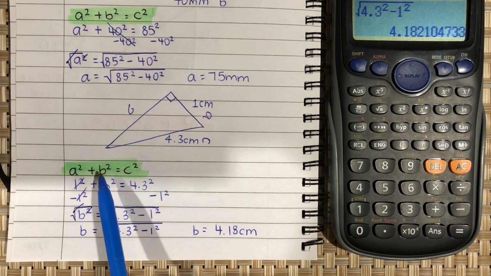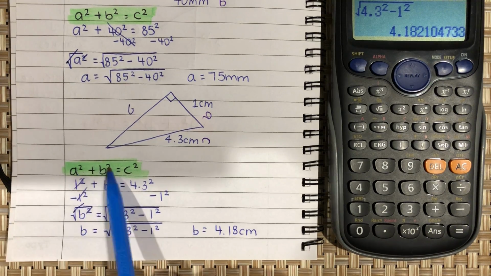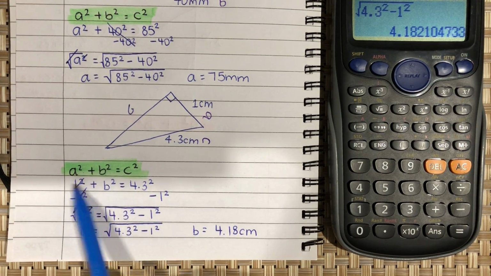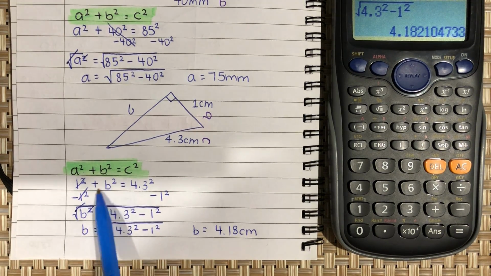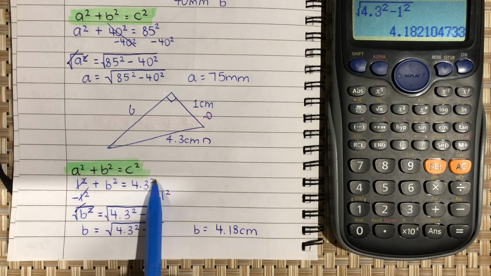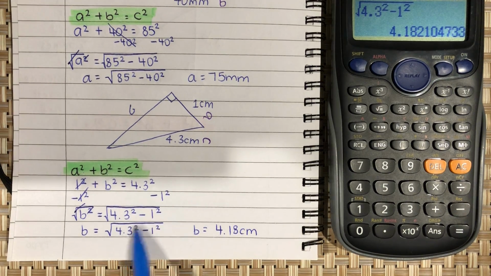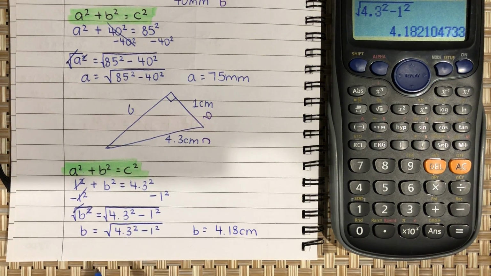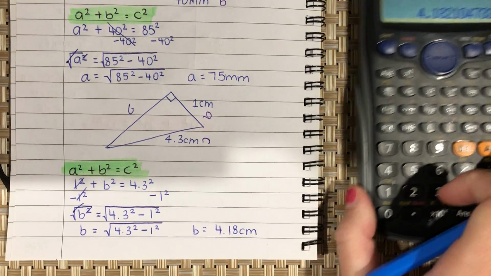When you're calculating a side length, it'll always be the A or the B that will be missing. So whichever one's missing, you either plus or minus, depending on whether it's a positive or negative number, and you move whatever number you have to the other side of the equal sign, and then you just square root both sides. So this is a process, okay? You just need to follow my steps, exactly what I'm doing for every single question. Now I've got one more.